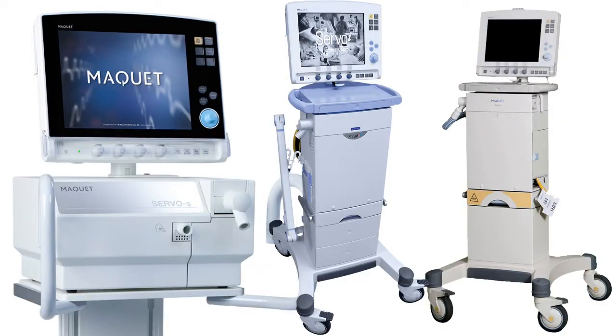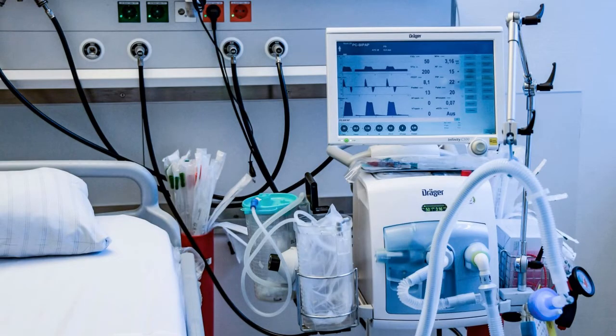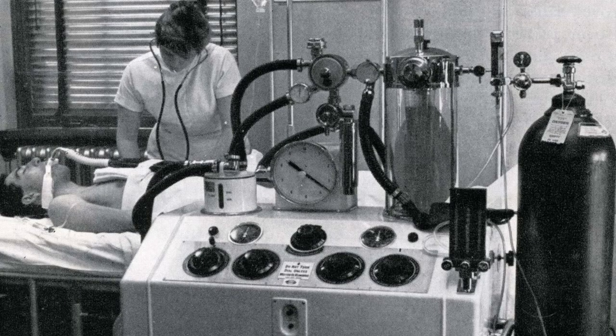Modern ventilators are state-of-the-art, sophisticated machines, a feat of modern engineering. They can provide delivery of oxygen to the patient's lungs either by controlling the volume or the pressure that is applied to the patient's lungs. We've come a long way from the mechanical ventilators of the previous century, developed because of the polio epidemic. And here is a short video.